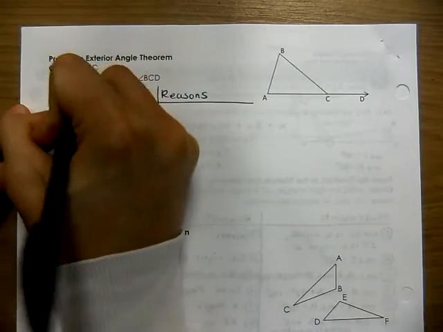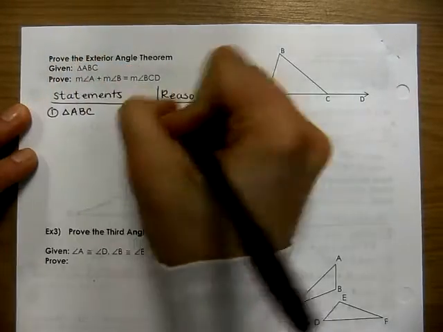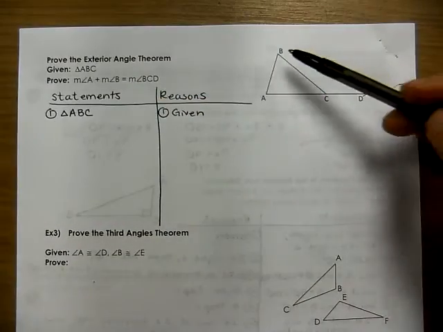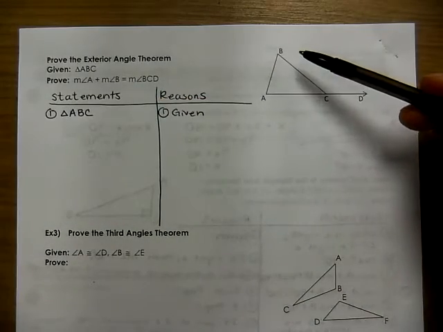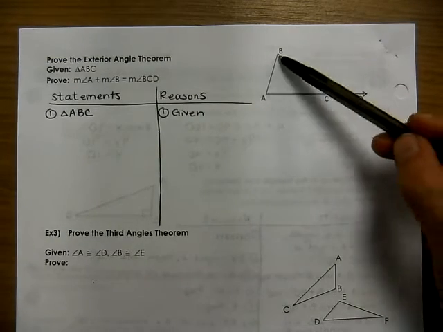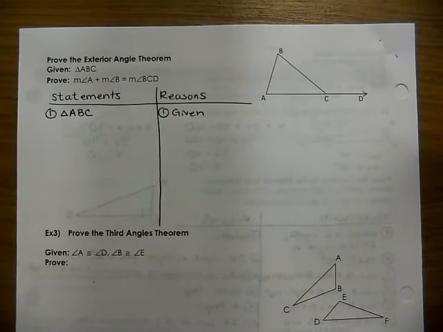So we start with a given, we have a triangle. Now, we're not given a whole lot. We're just given that this is a triangle. So I'm going to think through everything I can think of that I know about triangles. Well, so far, all we've really talked about is the sum of the measures of the interior angles of the triangle is equal to 180 degrees.